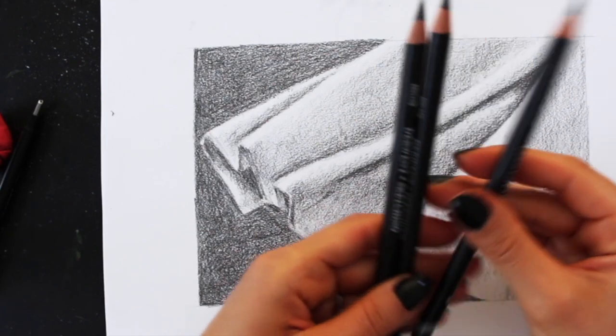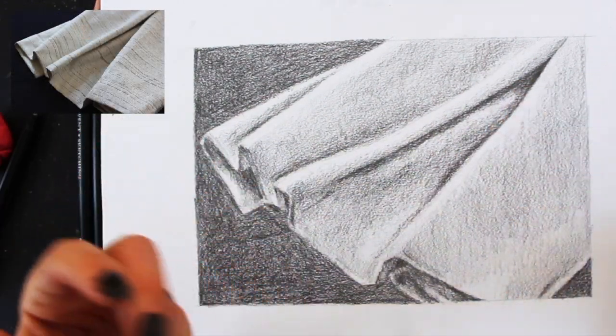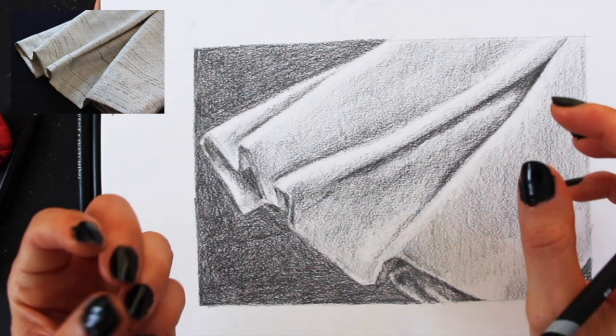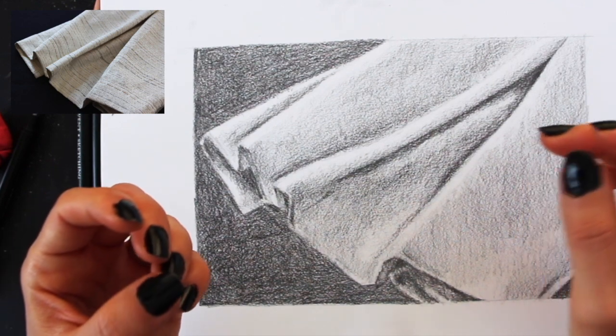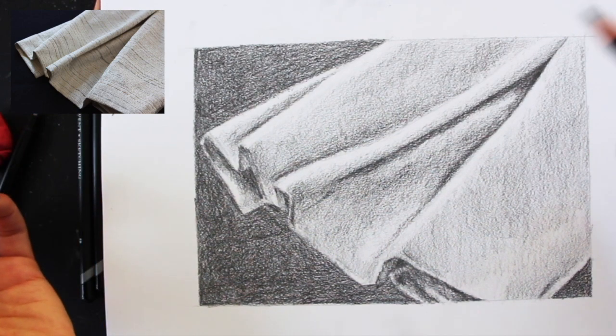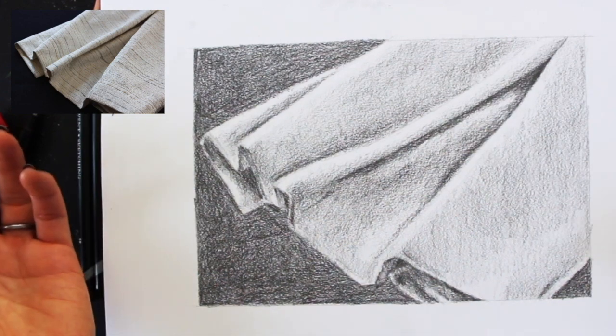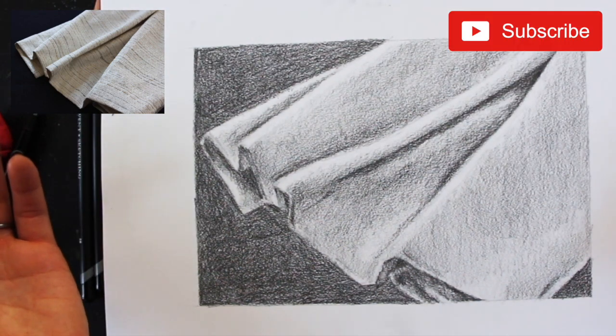What I'm going to do is I'm going to start with my HB pencil, and what's so important to have in mind when it comes to this type of texture present in this fabric, it's kind of contour lines that are following the fabric and the fabric folds and the planes that we've been understanding, right, as we've been shading this in.